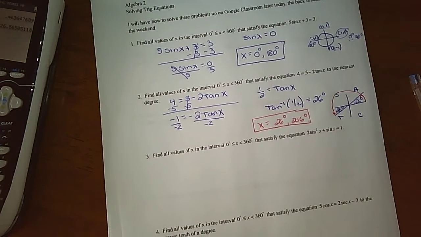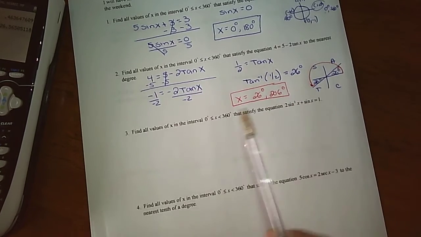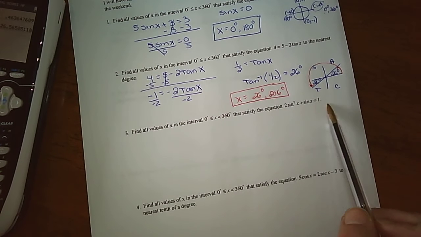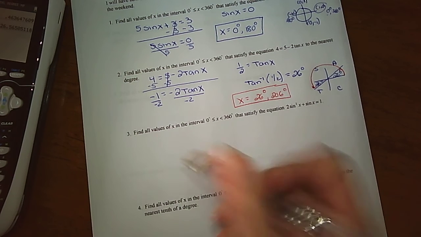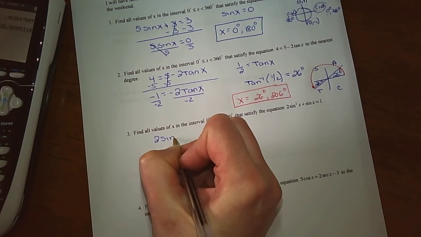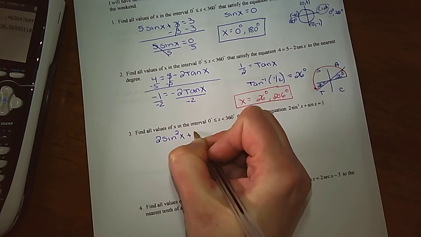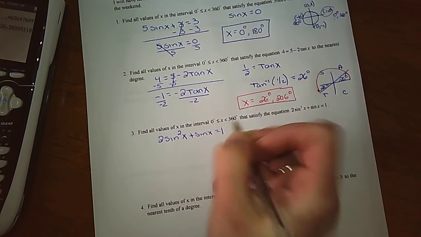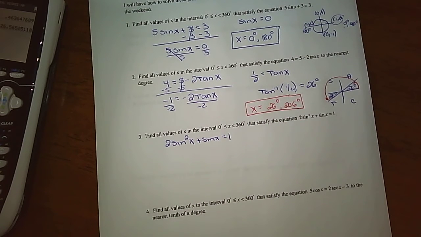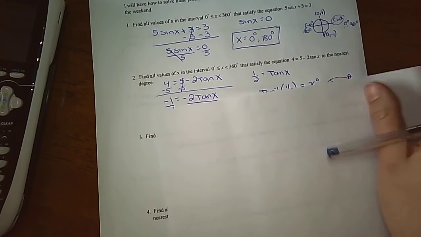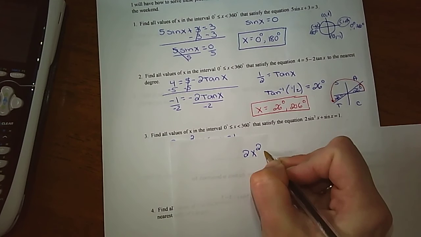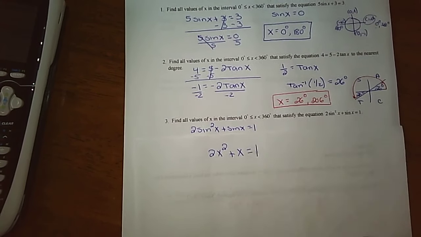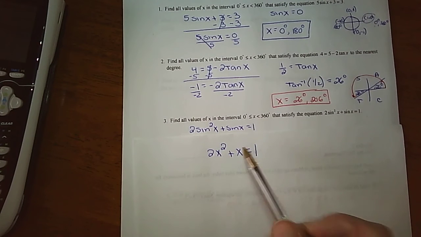All right, we're going to step it up a little bit. Now this one is giving us a quadratic. 2 sine squared x plus sine x equals 1. So I'm going to rewrite that here. Now, before I do this, I'm going to rewrite it again like I did before. What if I gave you 2x squared plus x equals 1? So I'm basically rewriting this equation without the sine in it, just to get an idea of what's going on.